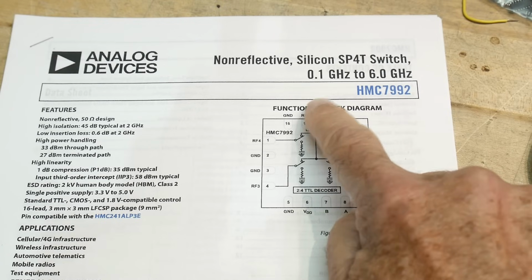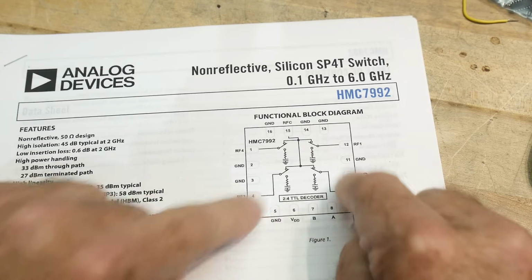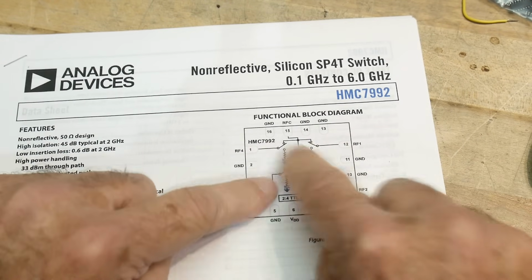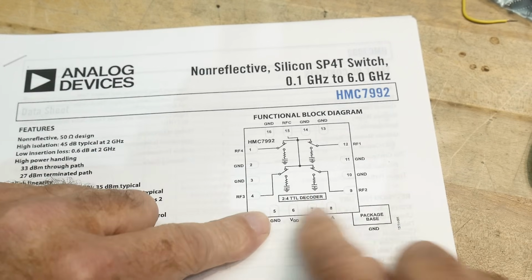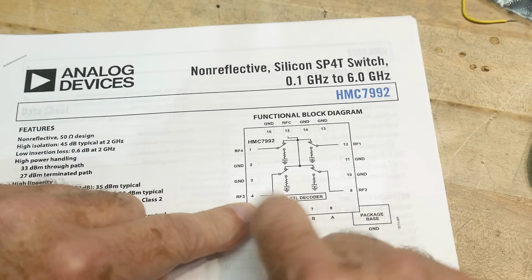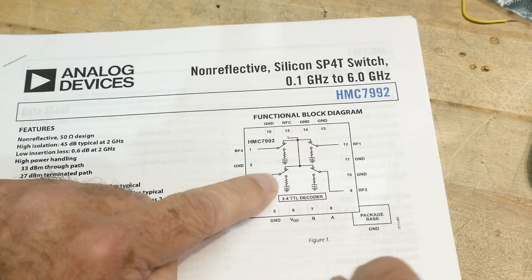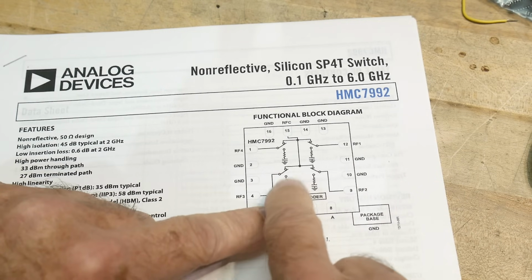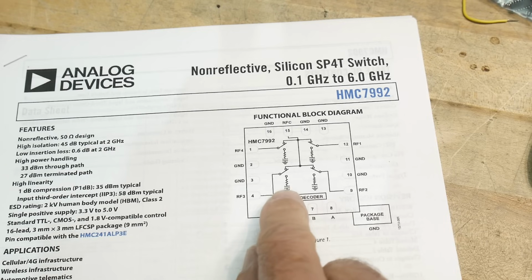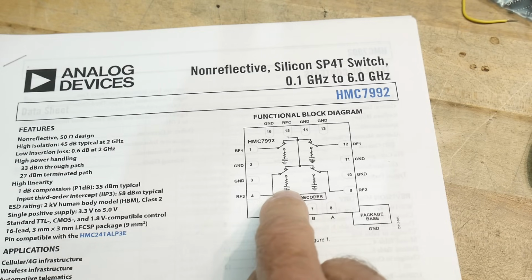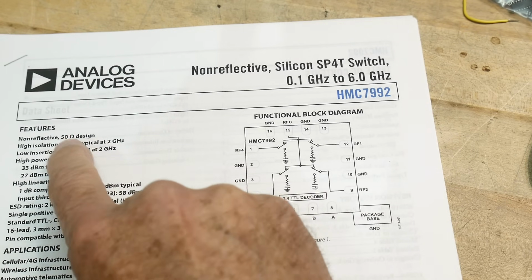So it is an input and 4 outputs, or 4 inputs and 1 output. You can do it the other way, right? And when the switch is not making contact to the output or input, it is pulled down to ground with a resistor and a capacitor. I'm assuming making 50 ohms. Yeah, non-reflective 50 ohm design.